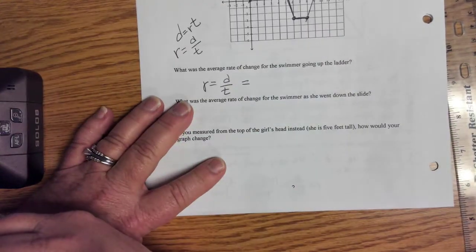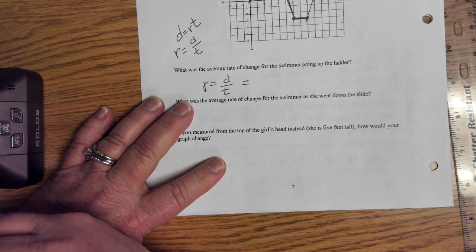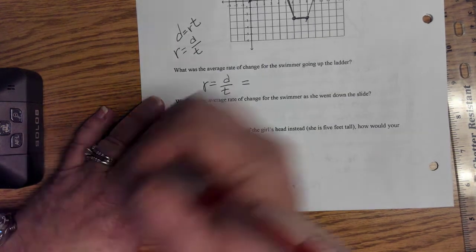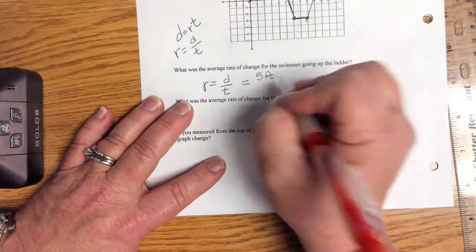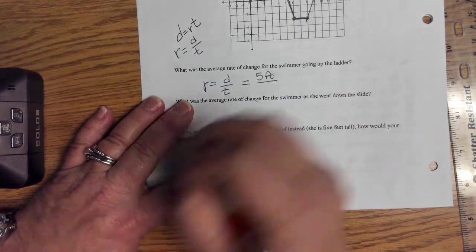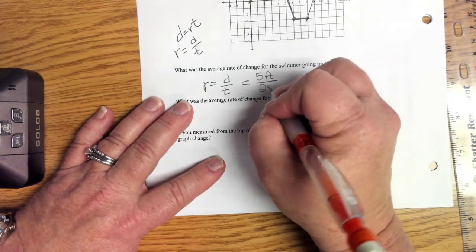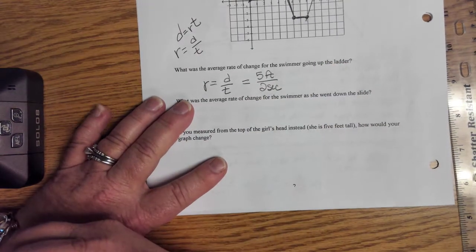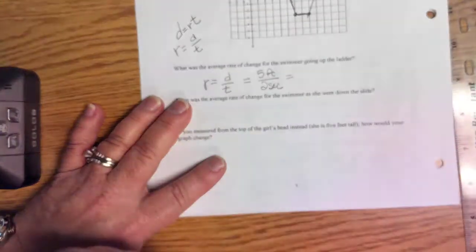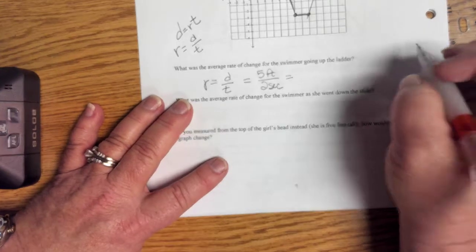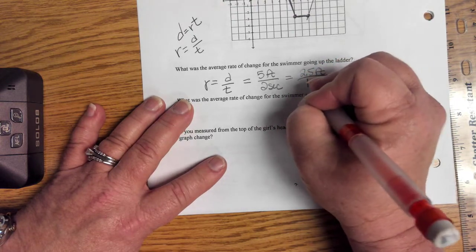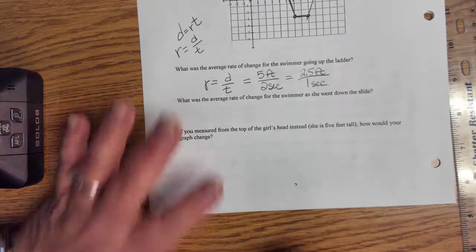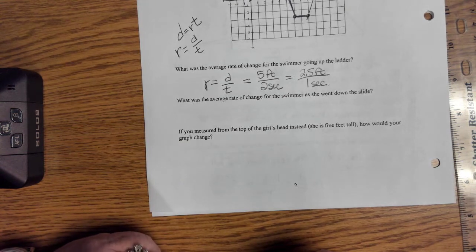So what is my distance? Going up the ladder is 5 feet. And what is my time? 2 how much? Seconds. So if I do 5 feet in 2 seconds, how many feet in 1 second? 2.5 feet in 1 second. Okay.